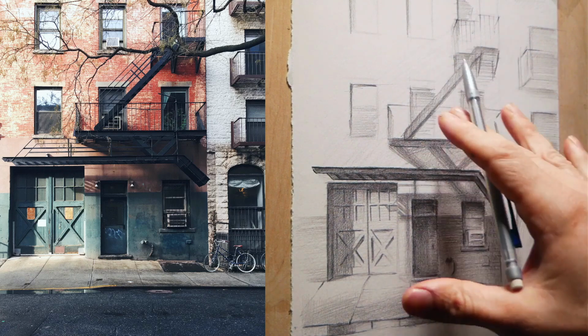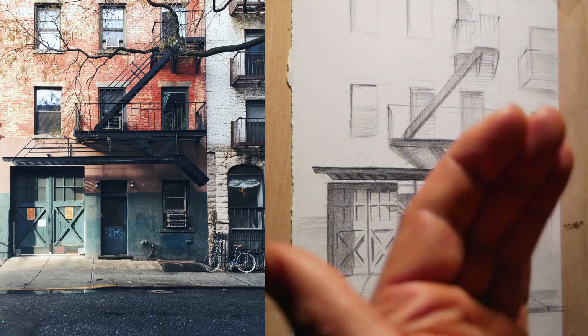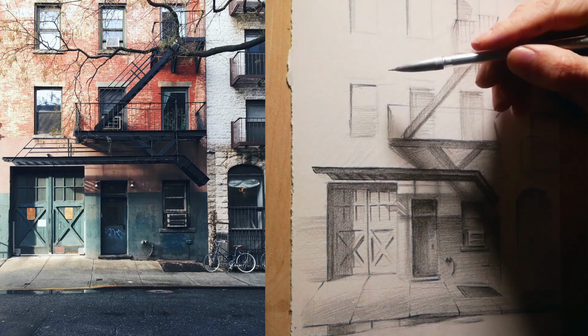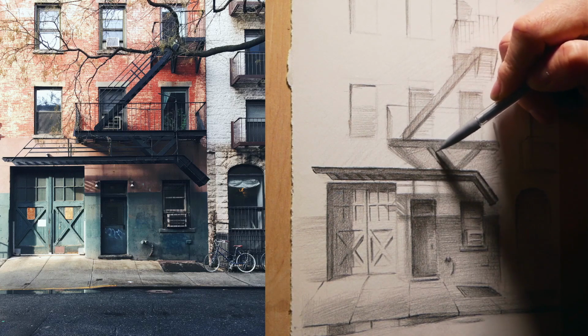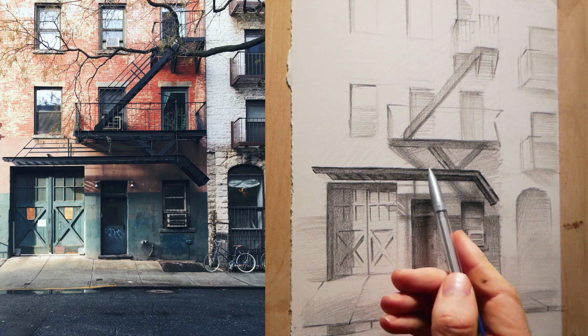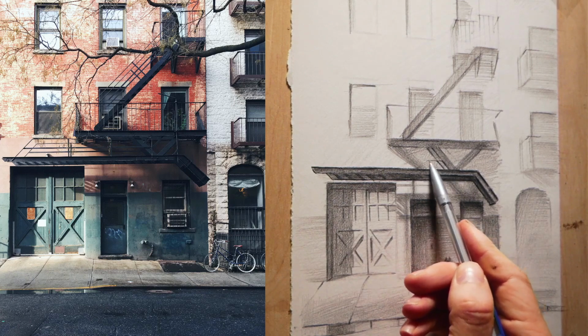So that's all right, I think, level of detail to go into. You can feel that portion of the fire escape now projects forward a lot better than it did, by putting more contrast into it.